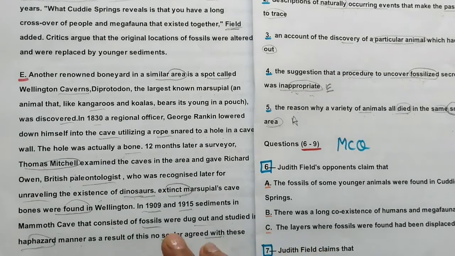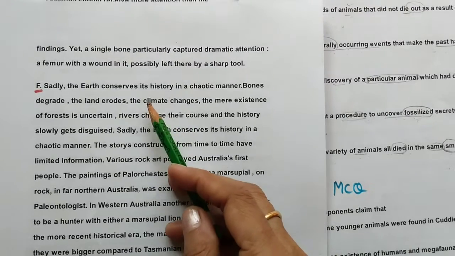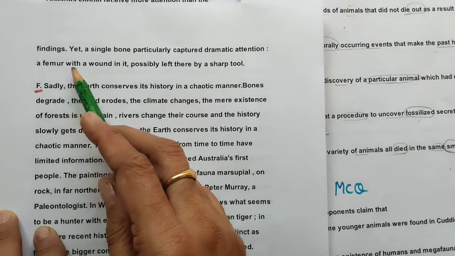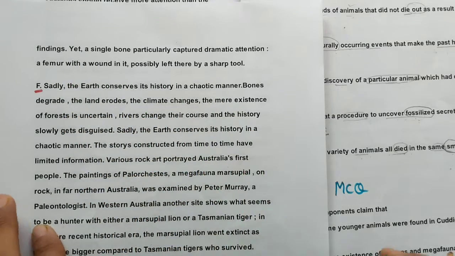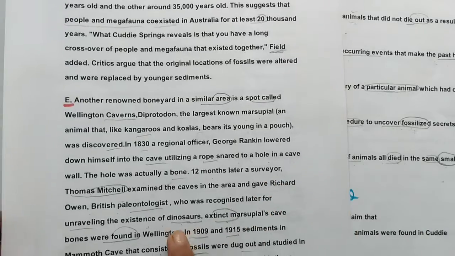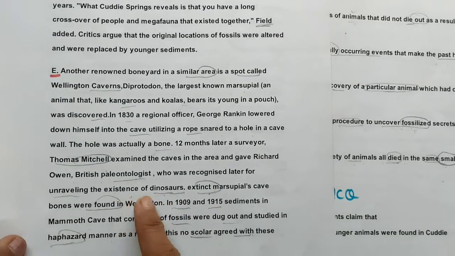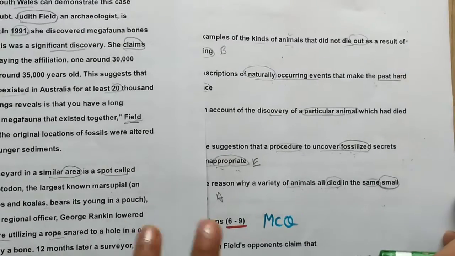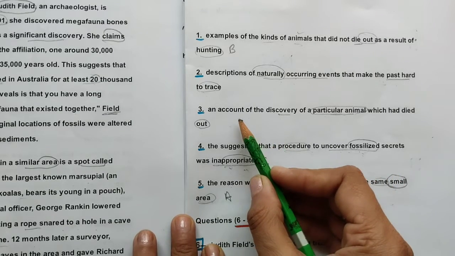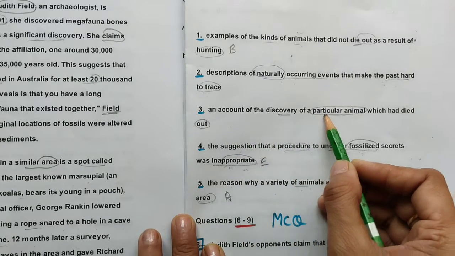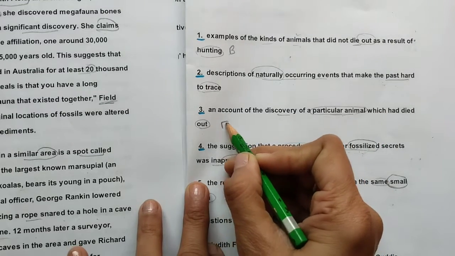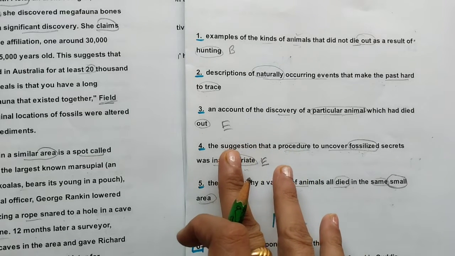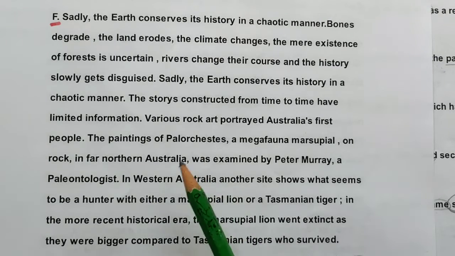So, the next part of E paragraph, the findings. Yet a single bone particularly captured dramatic attention, a femur with a wound. But here, yes, I remember they were talking about dinosaurs. So, unraveling the existence of dinosaurs, and we all know that this animal is no more. An account of the discovery of a particular animal which had died out. So this also we can keep as E till now. If in F we find something, then we can change it. Now let's read the F paragraph.